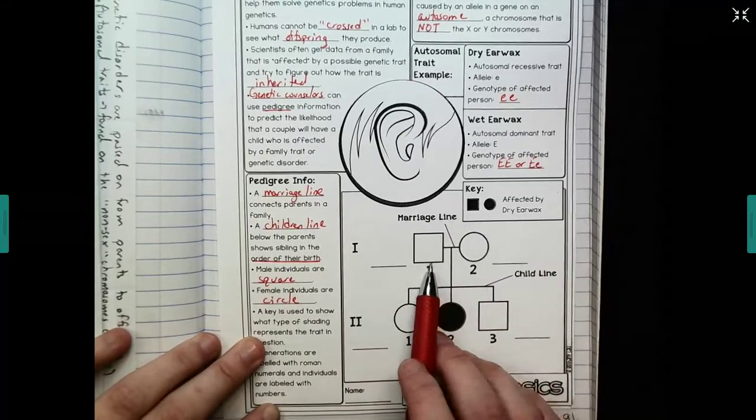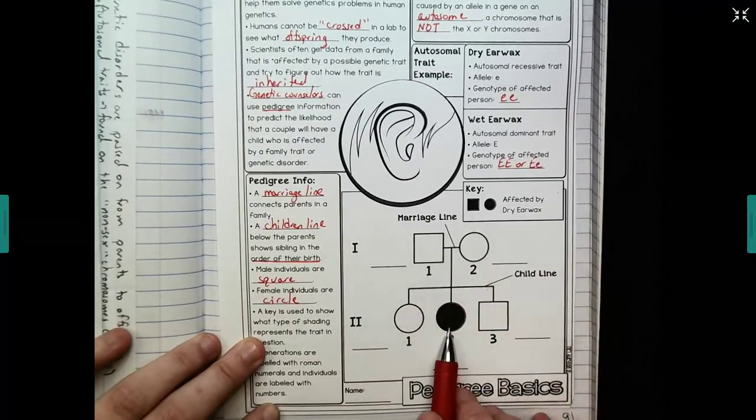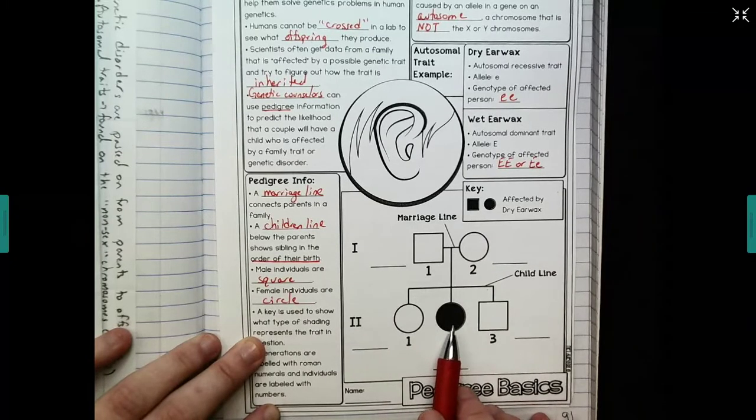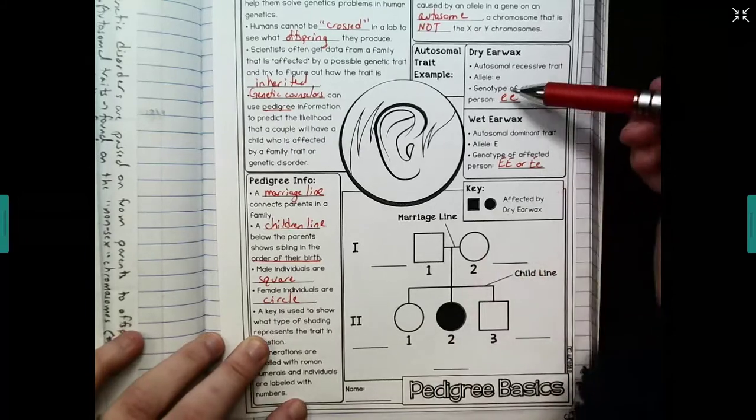So we know that this individual is affected by dry earwax, that's the recessive.